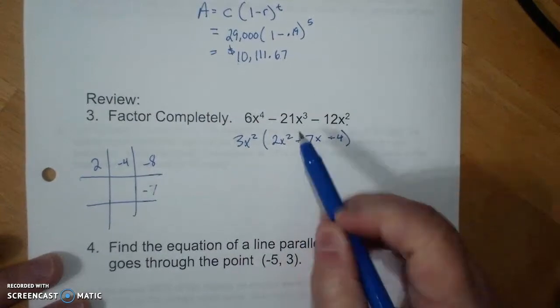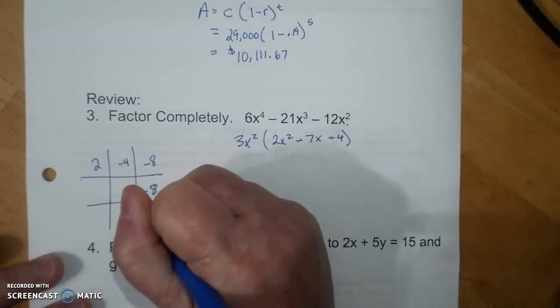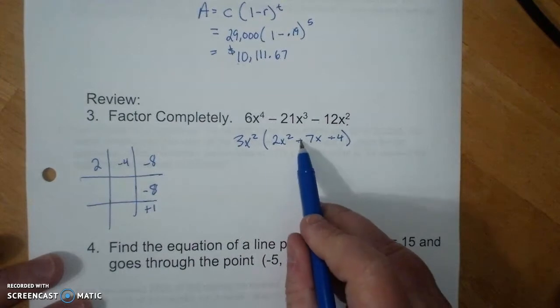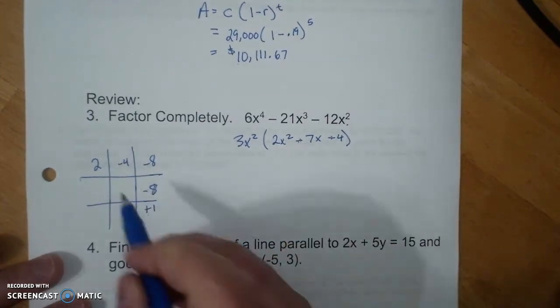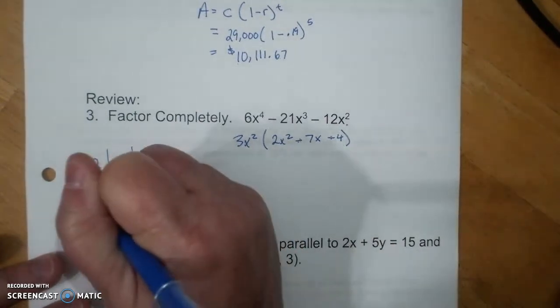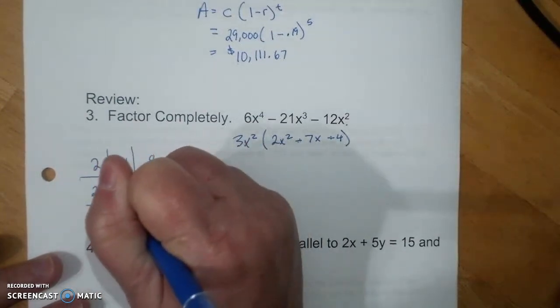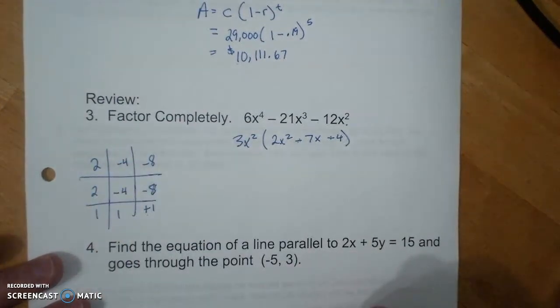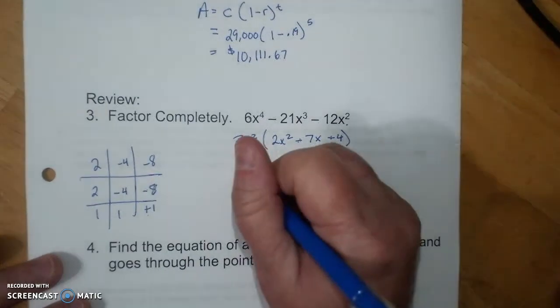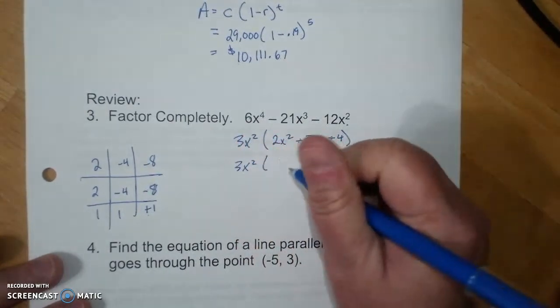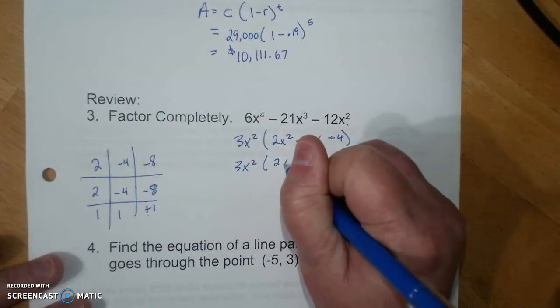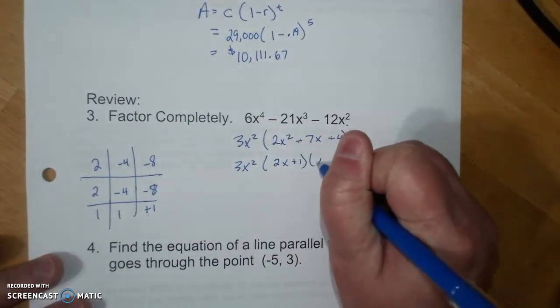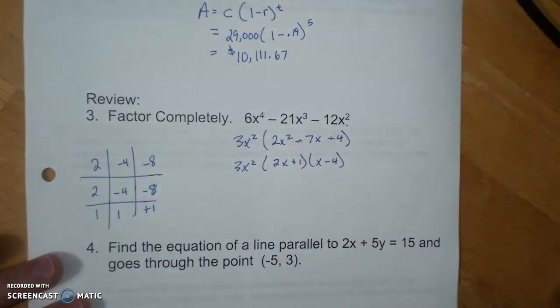They're different. The bigger one is negative, and I need a positive. I need a negative 7. Negative 8 here, 1 and 1, 2 and negative 4. I have 3x squared times 2x plus 1 and x minus 4.